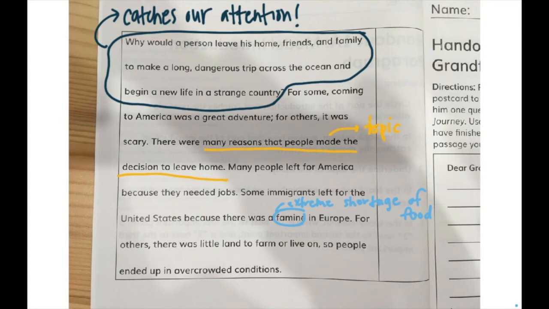So I want us to label the 3 main points, the 3 main reasons that are stated in our introduction paragraph. And I'm going to label it in green. Okay? So because they needed jobs is 1. They left because there was a famine. That's 2. And because there was little land to farm or live on. That's 3.